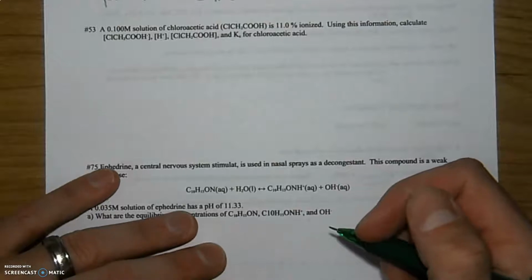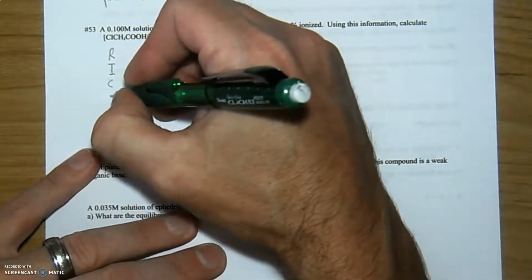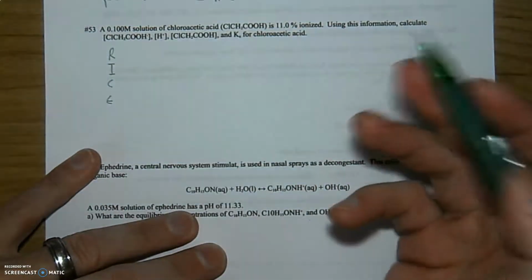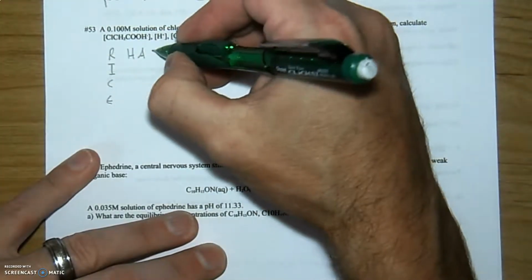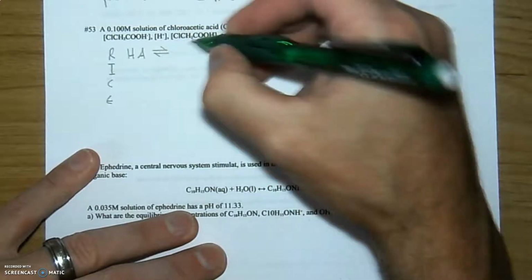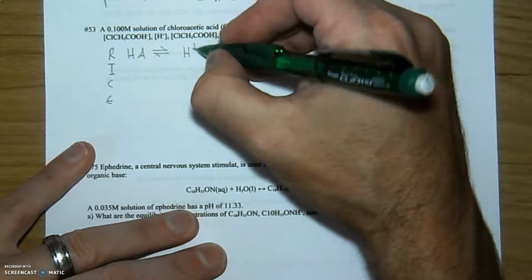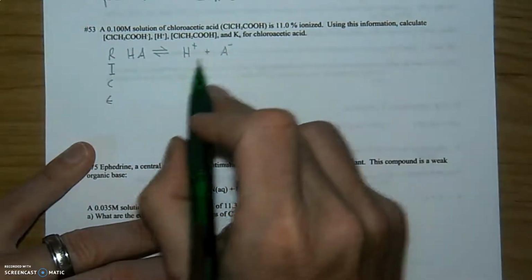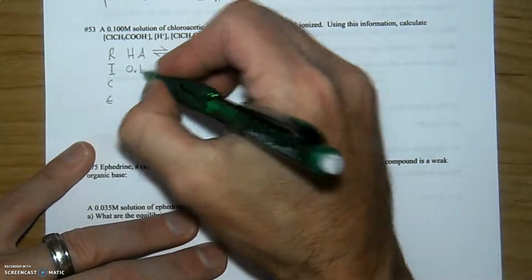Okay, so let's go ahead and put this together. We're going to make a RICE table to begin this. Instead of writing all of these out, which is a little bit tedious, I'm going to be a little bit lazy and use a generic for the acid. So the acid listed here, I will write it as H plus and A minus. You could switch these back and forth, it doesn't really matter. Given the original concentration, it is 0.10.